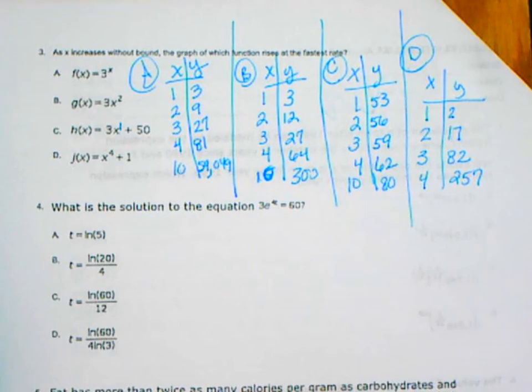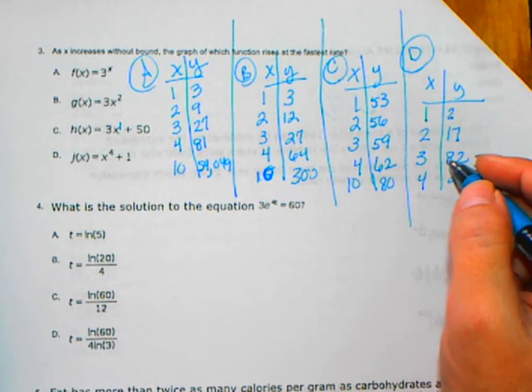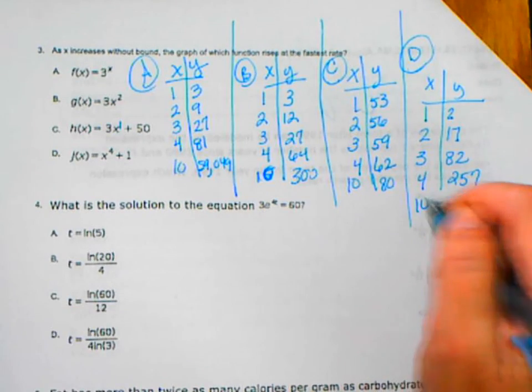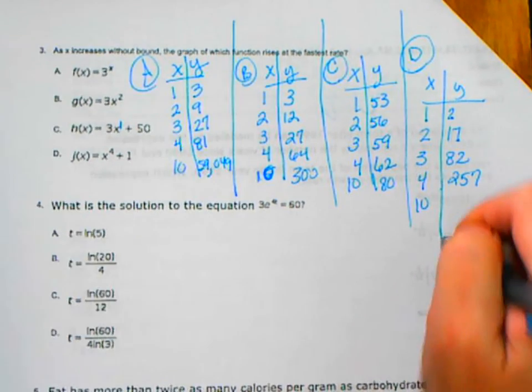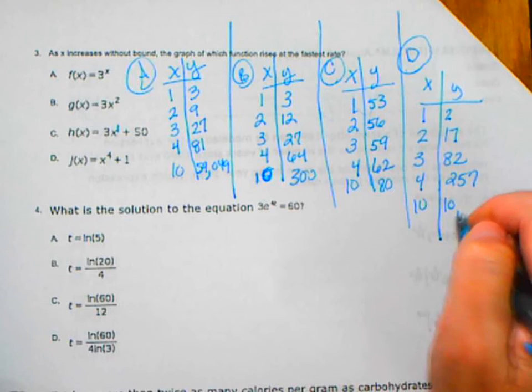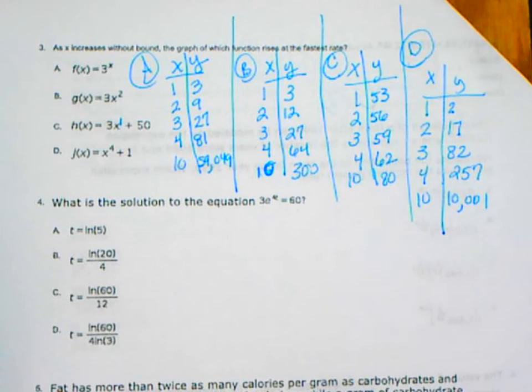Thinking C is not the option. And for D, when x is 10, so this is the one I'm thinking is the answer, y is 10,001. So D did not end up being the answer. It was, but then A would pass it, right? So put in a little extra time just to double check if that comes up.